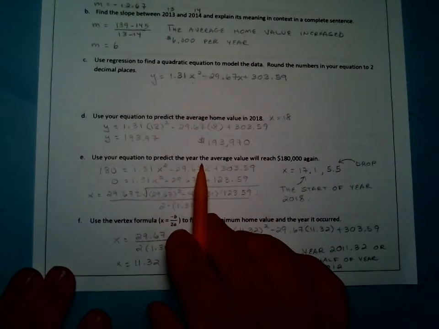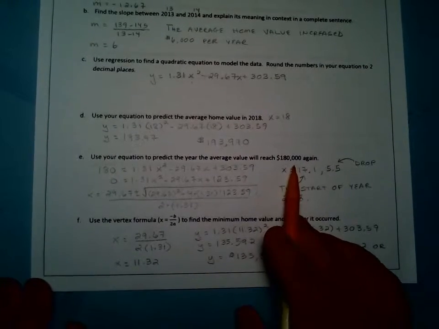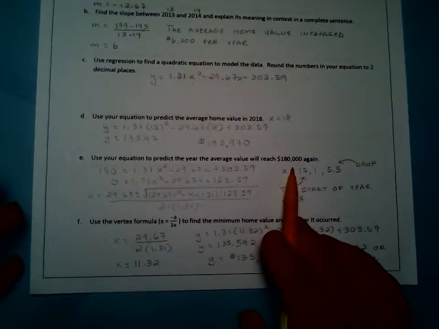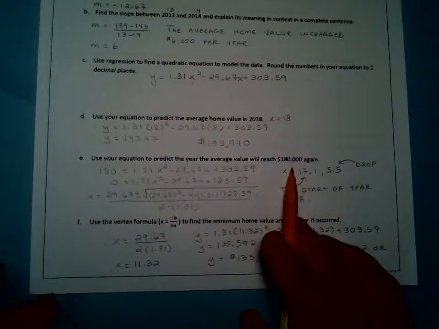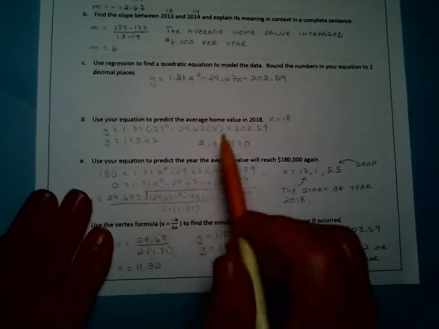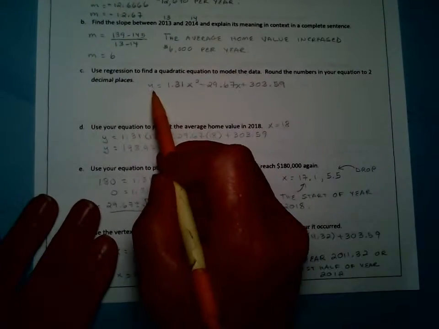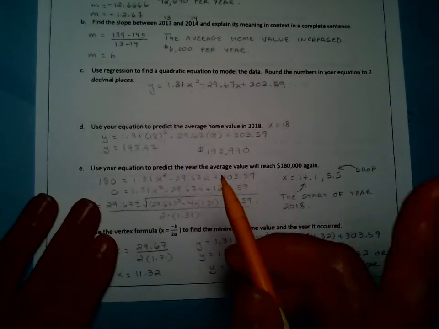And then on item E, use your equation, again, that guy, to predict the year. I'm looking for the year this time that the average will reach $180,000 again. It was $180,000 at some point in time. It came down. Now it's going back up. We want to know when that's going to happen. So I went ahead and grabbed the equation that I had before, but this time I'm going to be putting a value in for y.